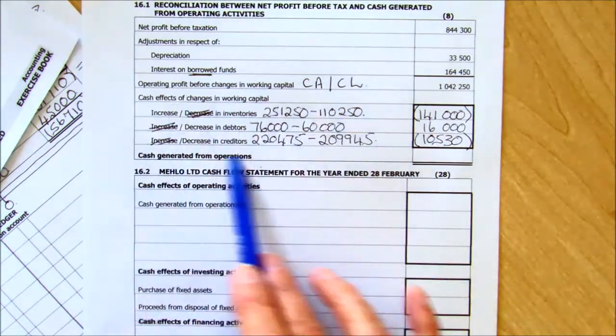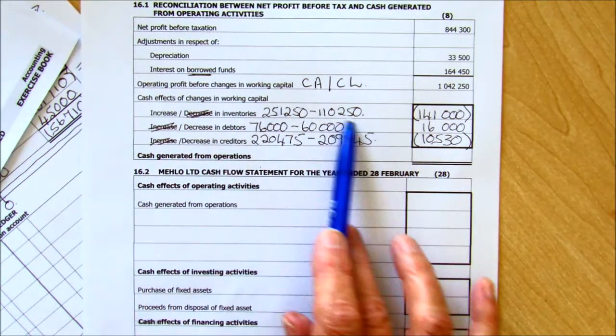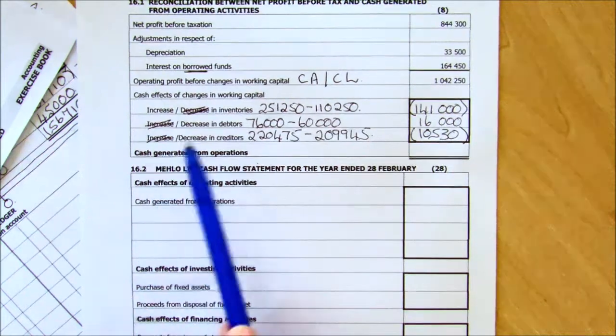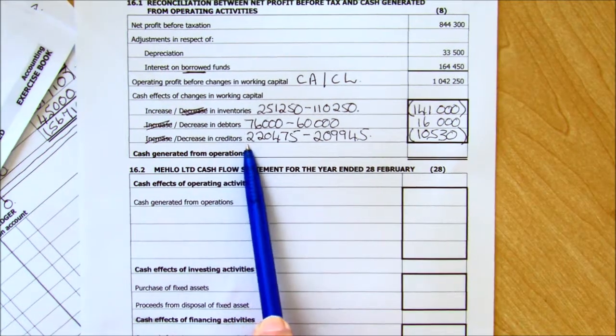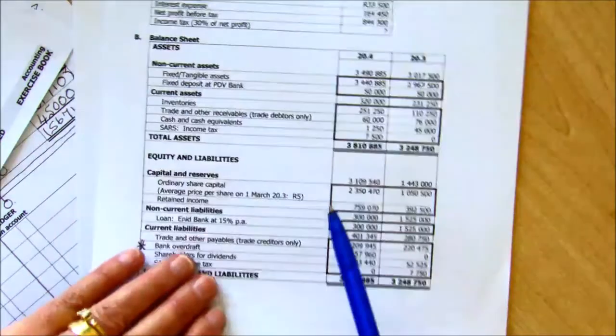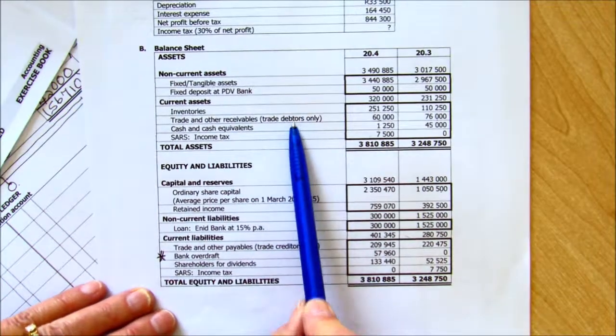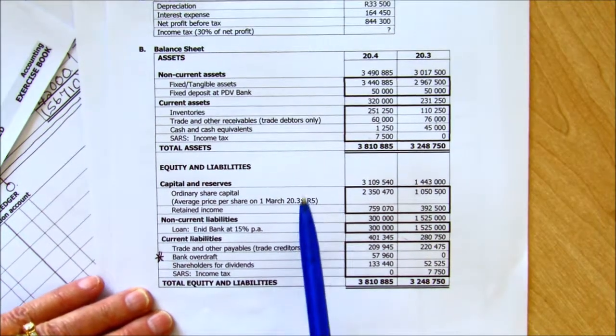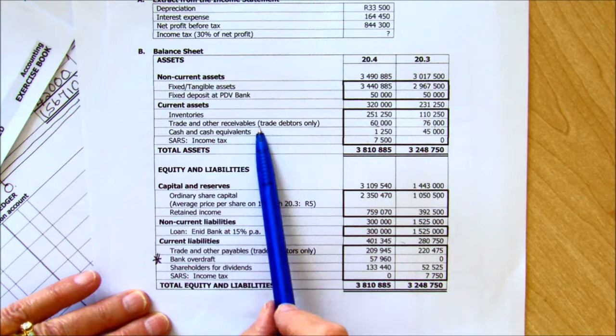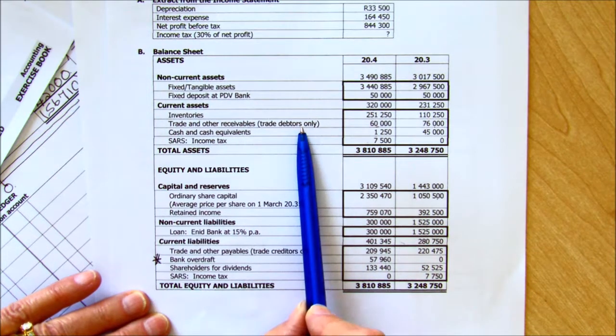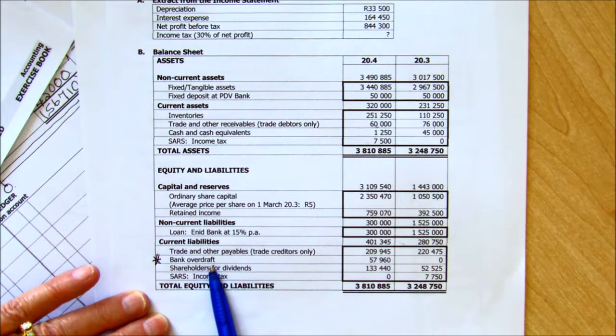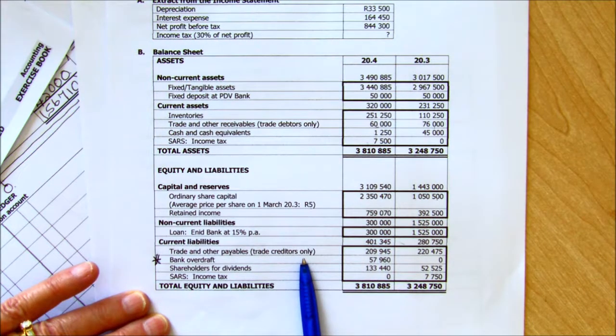Now this is quite complicated, I know, and you've got to keep your wits about you with it. Just one thing to notice, although on this sheet it's got debtors and creditors, and likewise in the question paper it said it was only debtors and creditors. Trade and other receivables can be made up of expenses prepaid and income receivable or accrued income. Likewise, trade and other payables can be made up of accrued expenses and income received in advance.